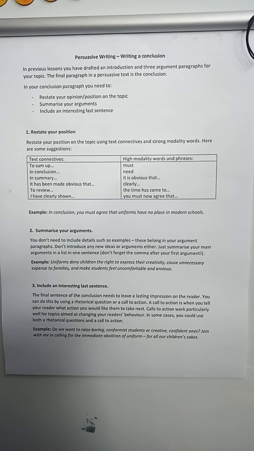This means that when you come to write a whole text on this topic on Wednesday and publish a text on this topic on Wednesday, you have all of the components in draft with some feedback, you've had some practice. So the piece of work that you write on Wednesday should be your best work. So today we're going to talk about conclusions.